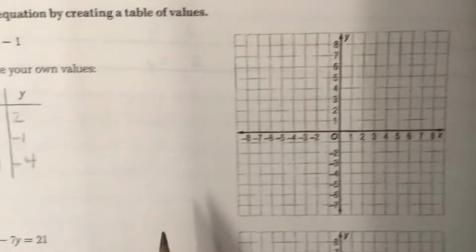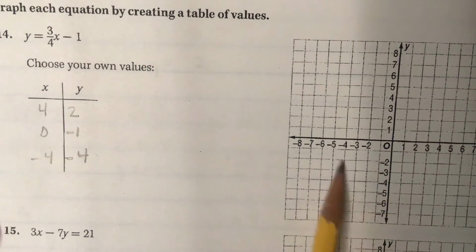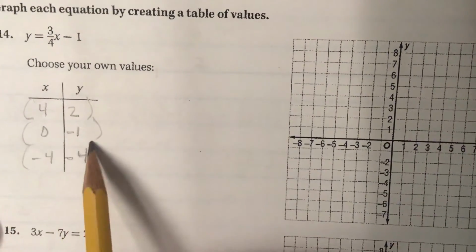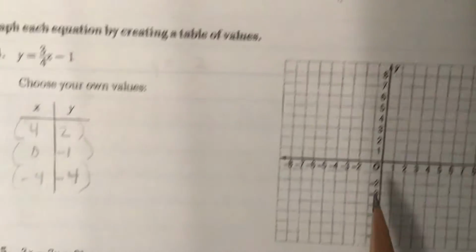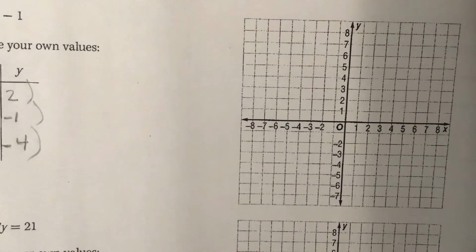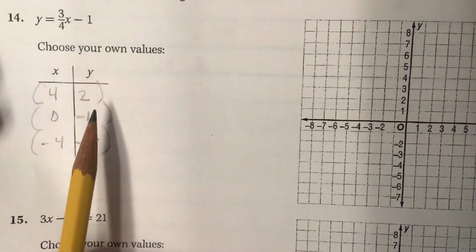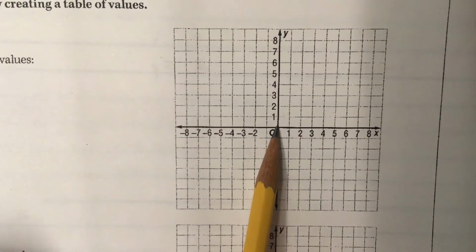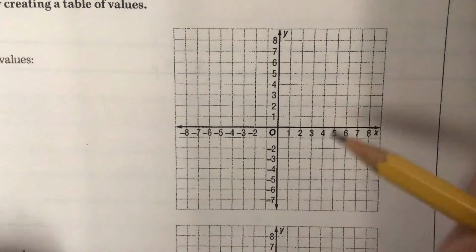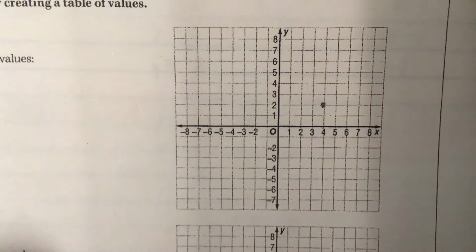And now we're just going to take these points and we're going to plot them on here. Because each of these are just the plot points for this. We have the x line, we have the y line, and now we're just going to plot those points. So the first point is x is 4, y is 2. So we go here. The x line, x is 4, so we go to the 4 spot, and then y is 2. So from 4, we go up 2. So there's one plot point.